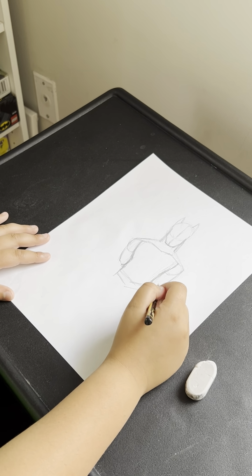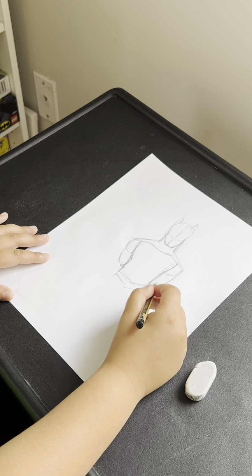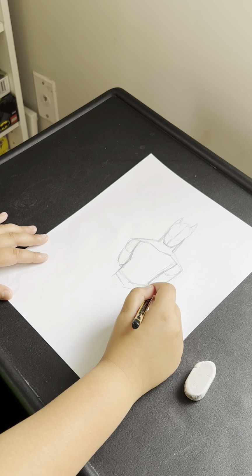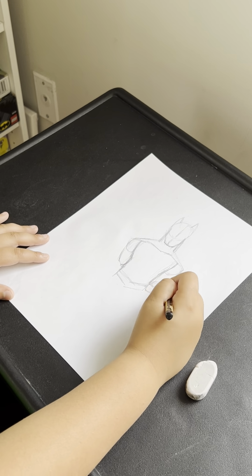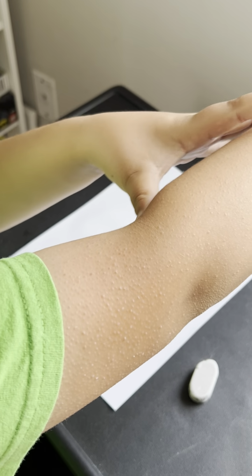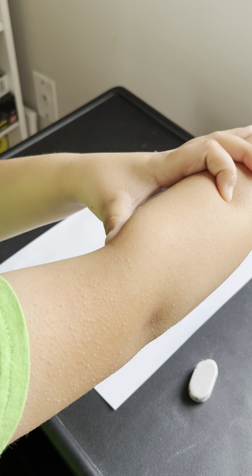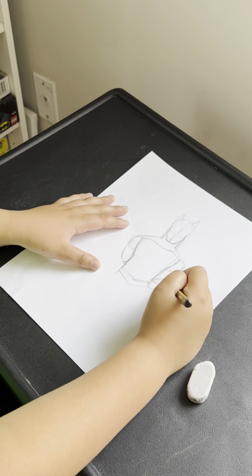Then the forearm. Sorry, my memory's all weird. I don't know if forearm's a real term, but it probably is. Like this part, after your elbow, after your bicep. Yeah, forearm right here. Draw your forearm. It is a word.